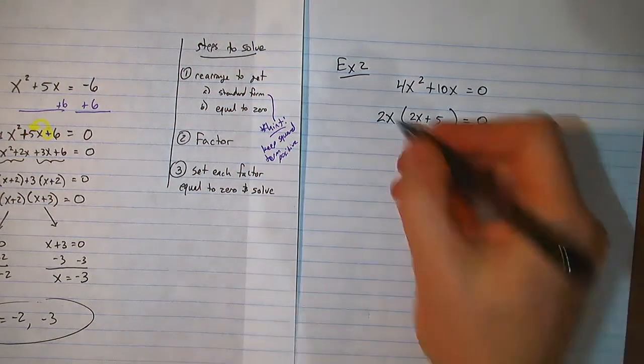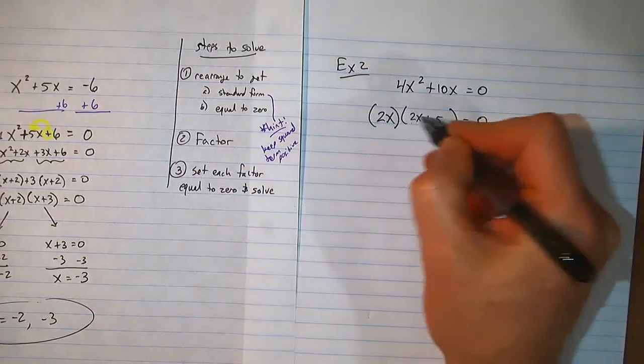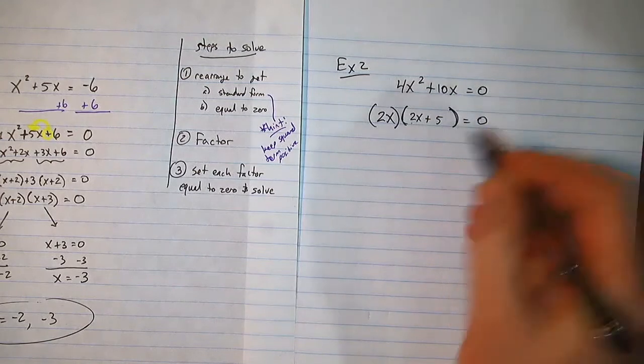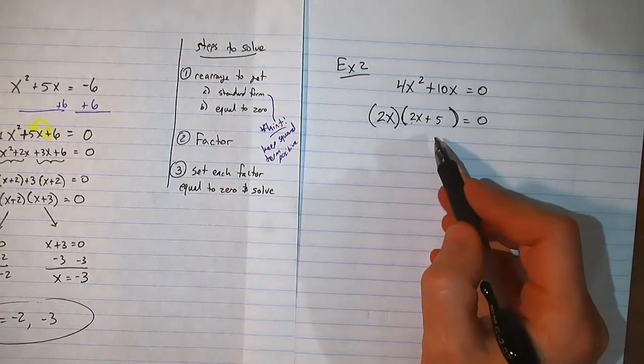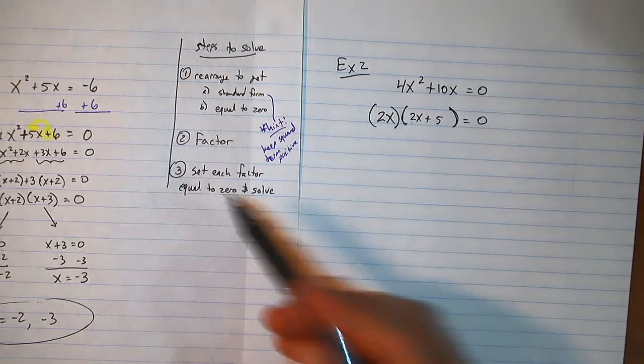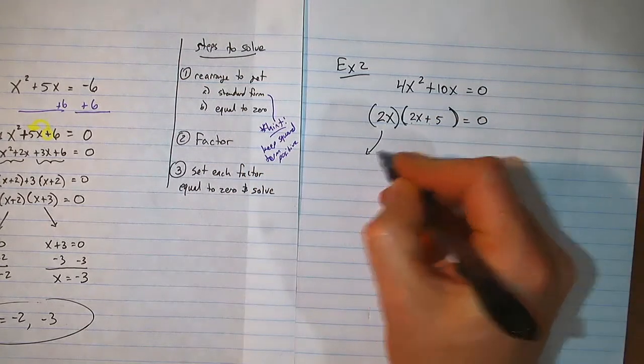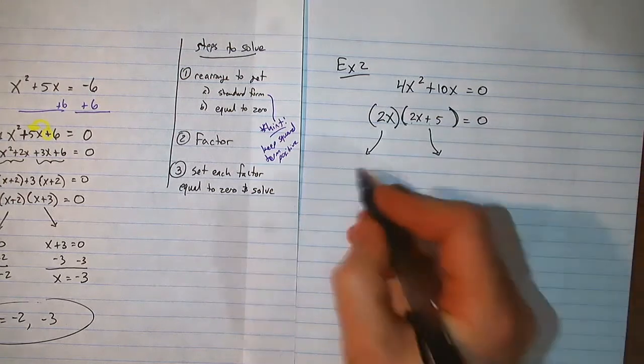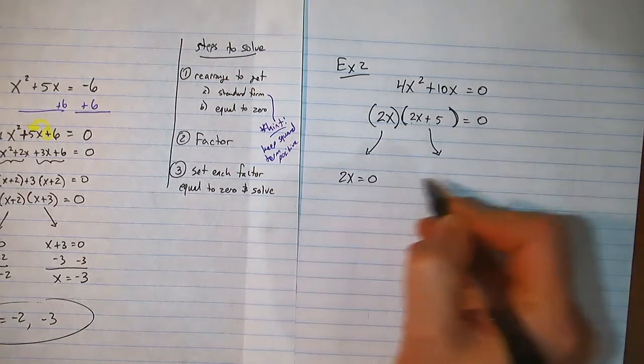Now remember, this means I have a 2x times a 2x plus 5. So both of these are factors. So I have just finished step 2 and I'm ready for step 3. And for step 3, I set both of these equal to 0.